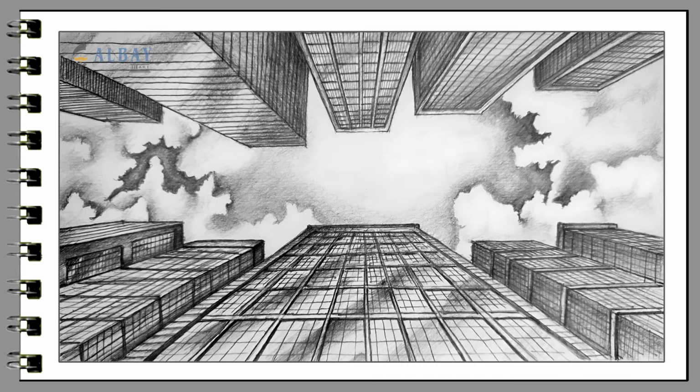How to draw buildings using one-point perspective. Are you ready? Here we go.